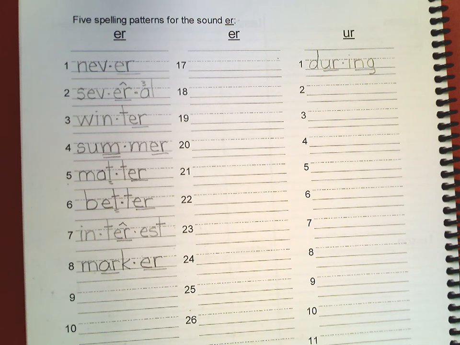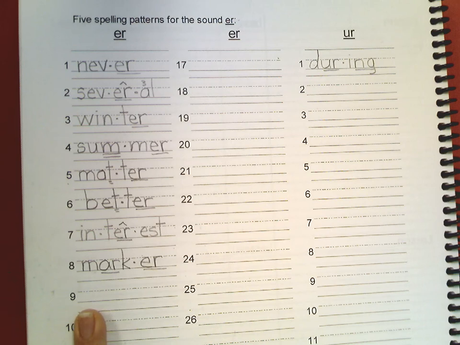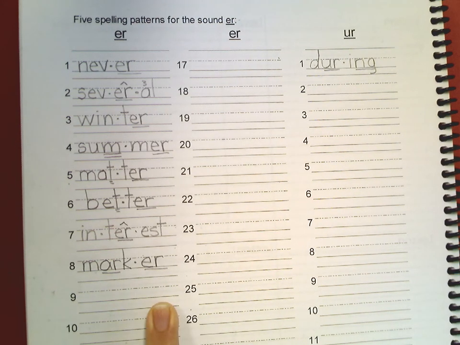All right, so your next free line, we're going to write it. Wait, what's the first syllable? Good, wa. And our second syllable? Good, ter. Say the sounds while you write them.